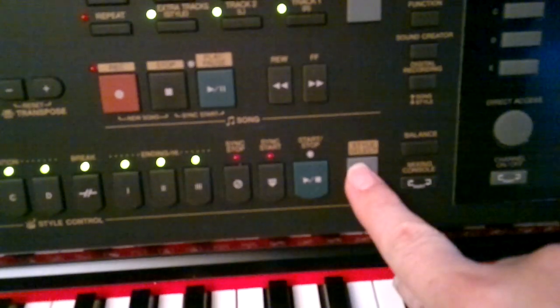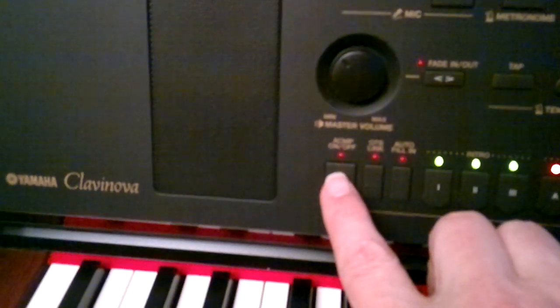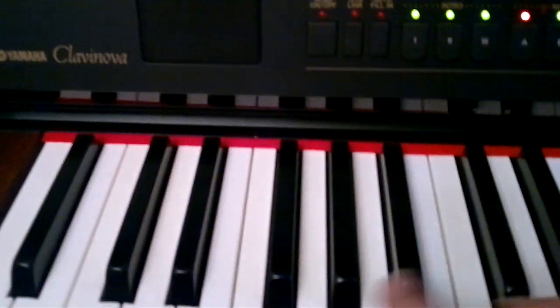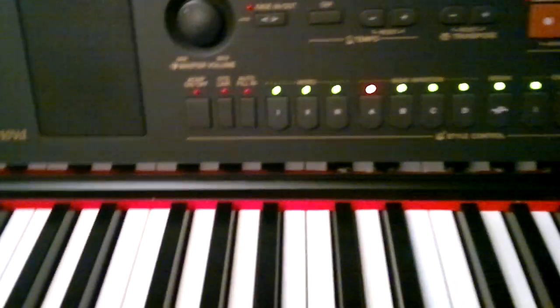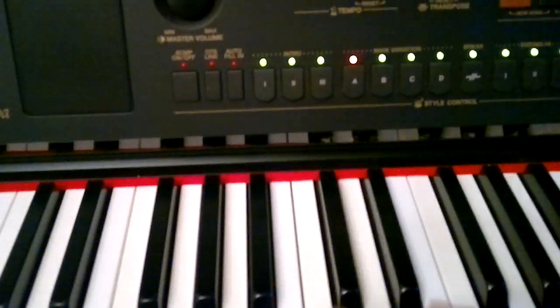Stop there. Now let's choose a different style. Let's go to ballad. And we'll go to, I don't know, let's go to love song. So now we're set up for love song, as long as we put the auto accompaniment on. If I don't put that on, we're still on that saxophone. Hang on, put the piano on. We're still on the piano.